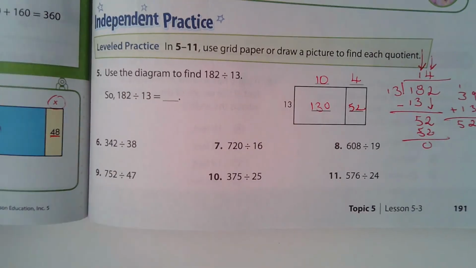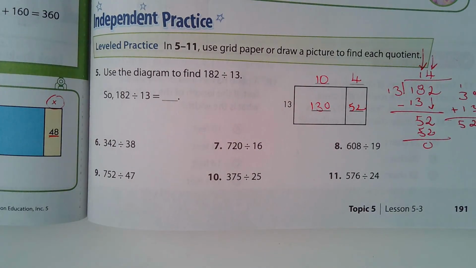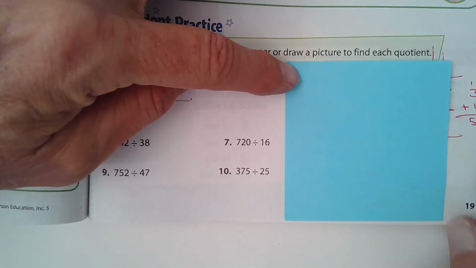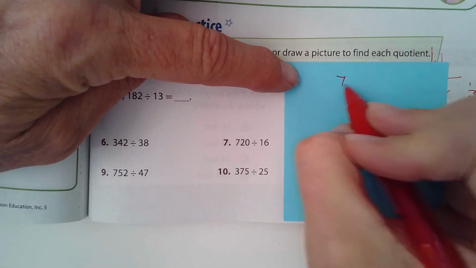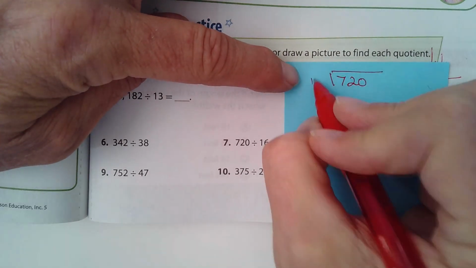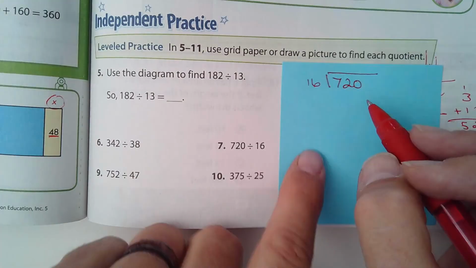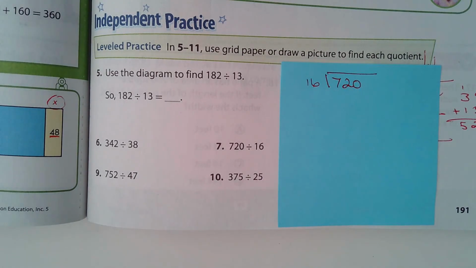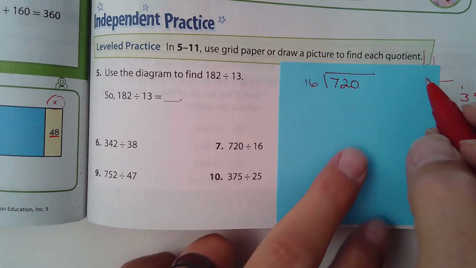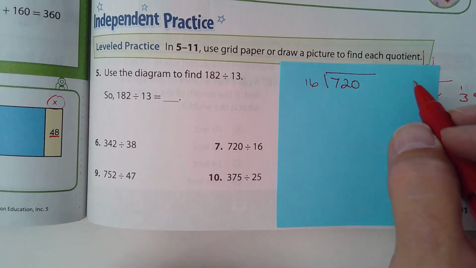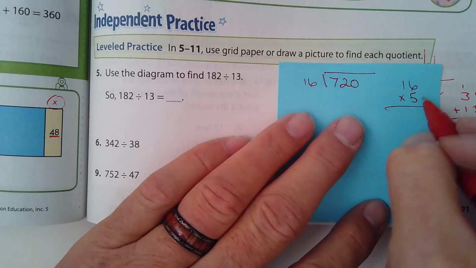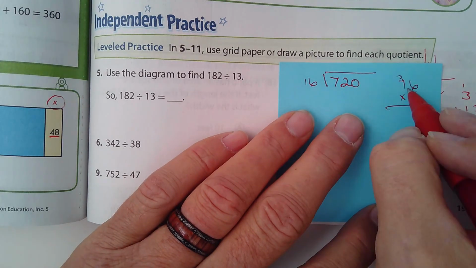Let's look at number 7. Number 7 is 720 being divided by 16. Well, 16 doesn't fit into 7. It does fit into 72. Oh man, how many times does 16 fit into 72? I don't know. I guess I could try 5 times. 16 times 5. 5 times 6 is 30. Put down the 0, carry the 3. 5 times 1 is 5, plus 3 more is 80.